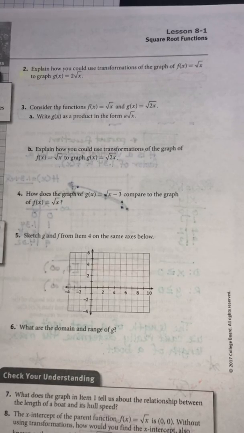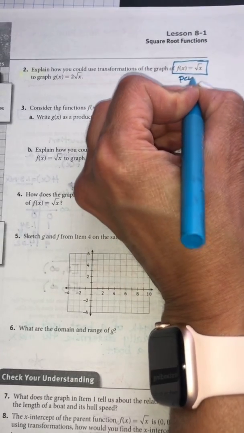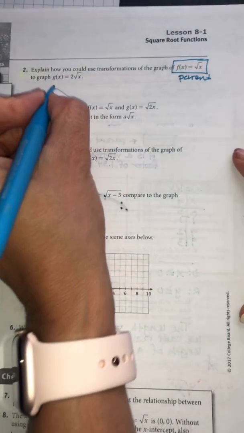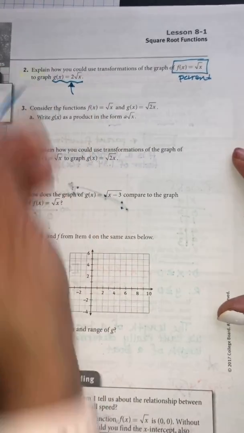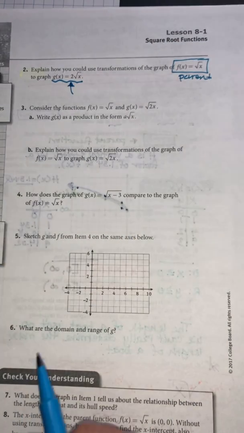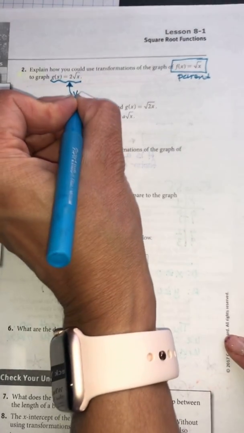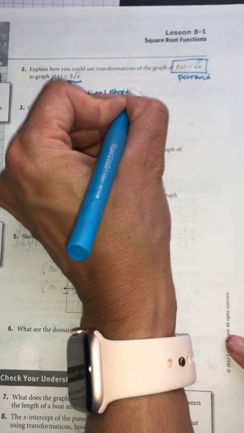All right, explain how you could use transformations of the graph of f of x equals square root of x to graph g of x equals 2 square root of x. Well, we know that this is the parent function, and this one is the parent function, but it has been altered. It has a 2 out front. So that means it's going to be vertically stretched by a factor of 2. So we know that this is a vertical stretch now because we know how that behaves on the graph.